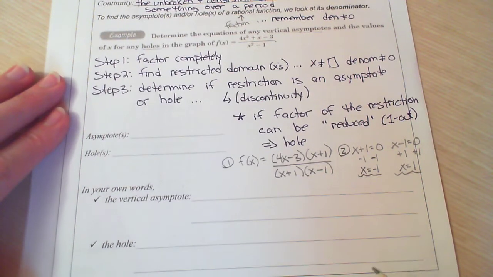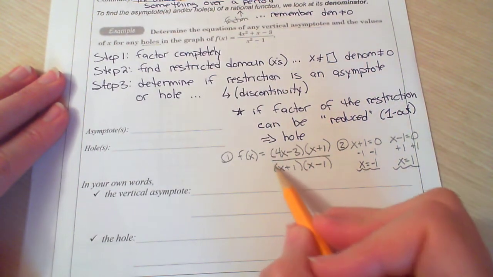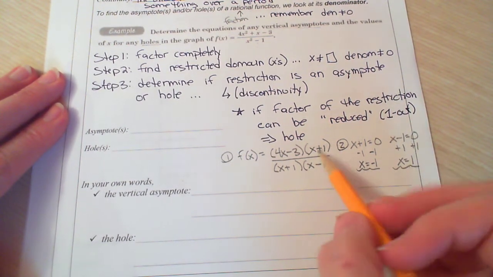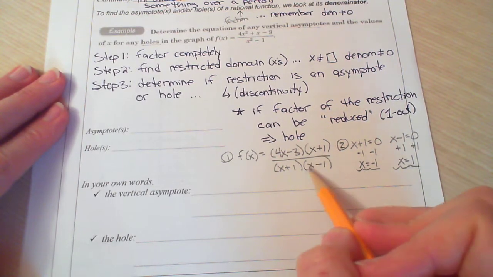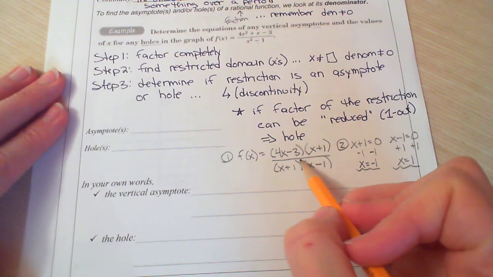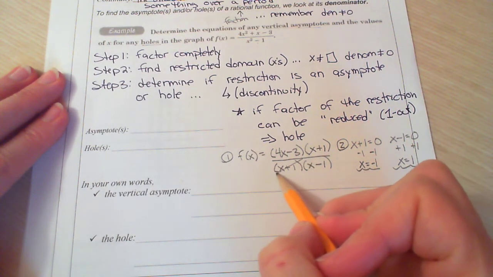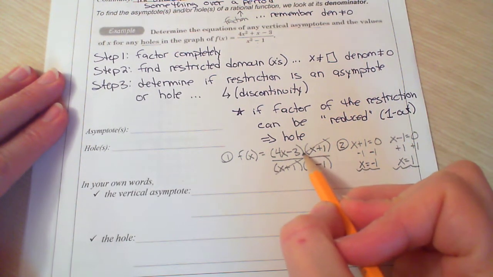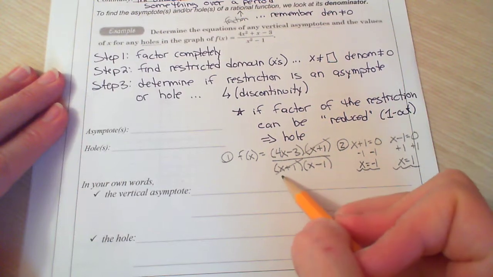Notice here in our factored form, if you were doing this problem and at this step you were going to simplify, you would say, ooh, x plus 1 and x plus 1, 1 out, right? Those divide to give you 1.